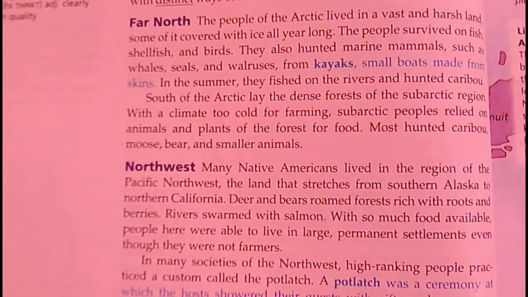South of the Arctic lay the dense forests of the subarctic region. With a climate too cold for farming, subarctic people relied on animals and plants of the forest for food. Most hunted caribou, moose, bear, and smaller animals.